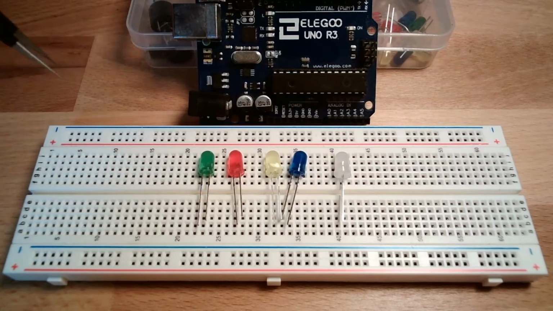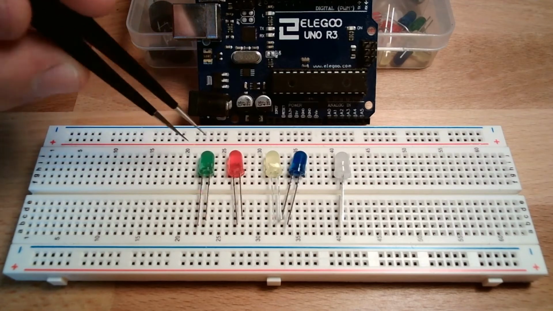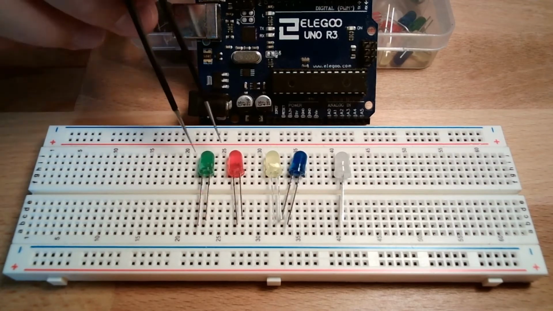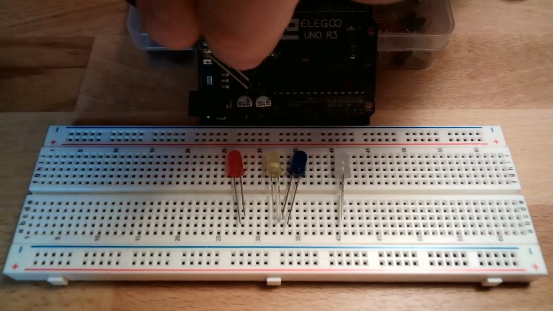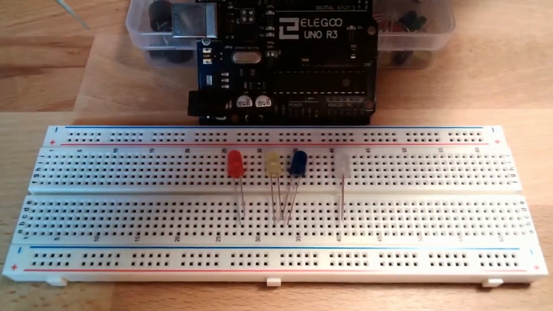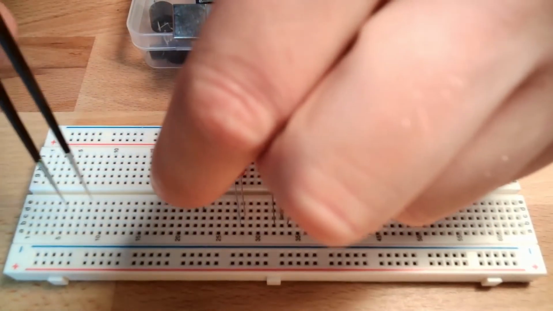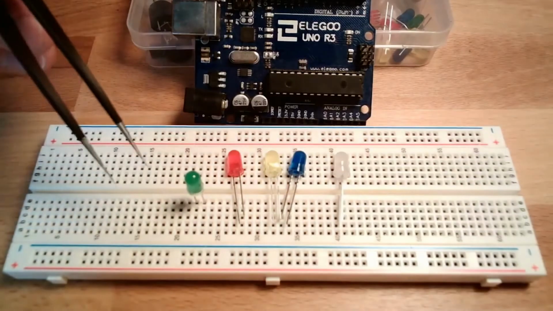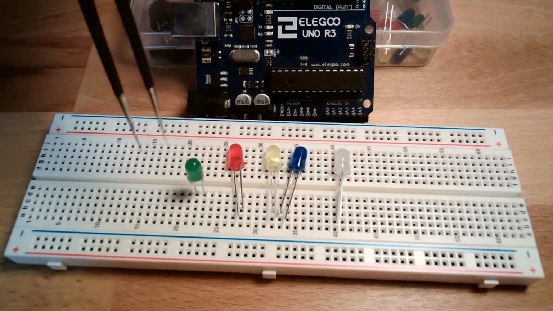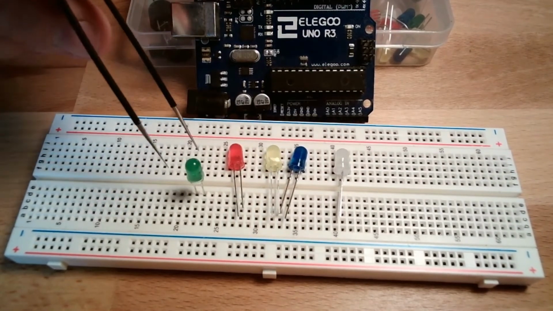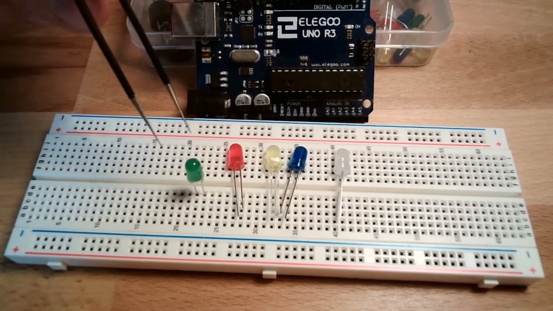All those little holes, we can put a device in. I will now use this green one. I remember now, plus is on this side, so I will plug it in. You see, you can just push it in there. Of course, not pull, you push it in there.